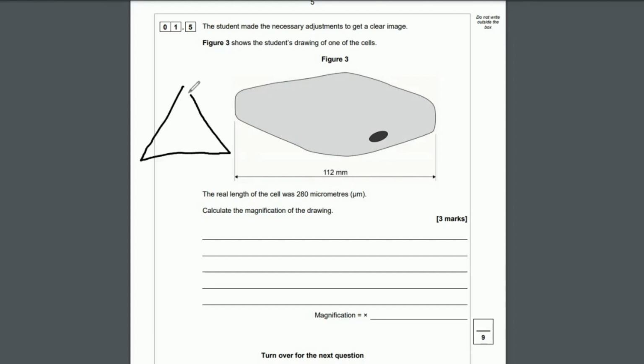You need to know this triangle. You've got to learn it off by heart. I call it I am. However, in AQA, they quite often say real size instead of actual. But the way this goes is you've got image, okay? Oh my gosh, I can't spell image. That is pretty bad.